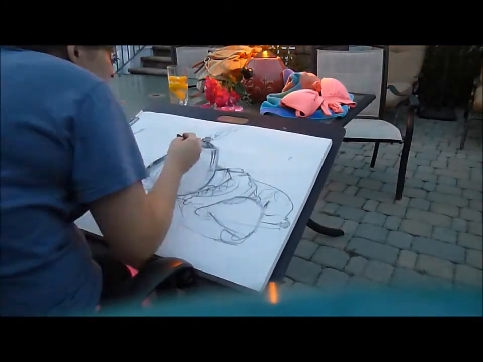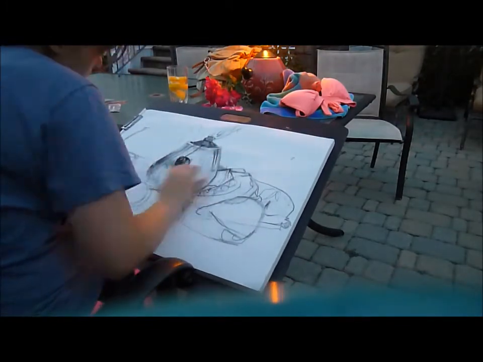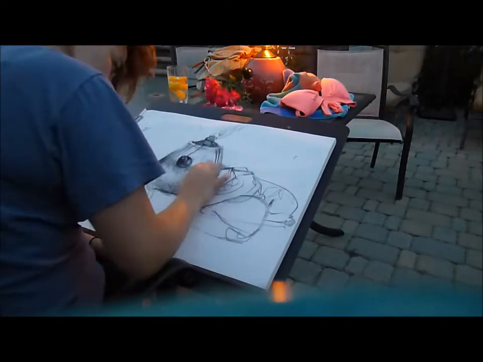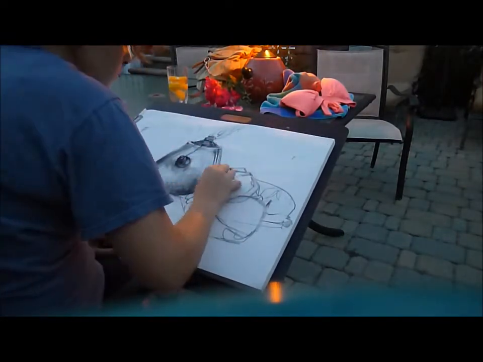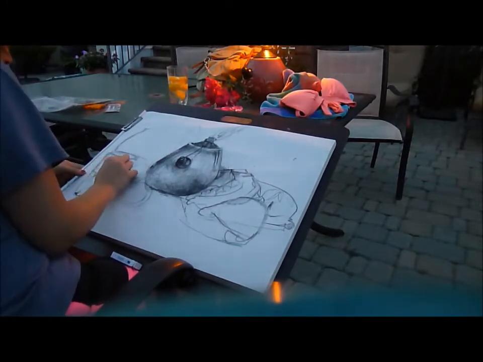Once you've established a general idea of where your objects lie, you can start with the fun stuff, which is shading. Start with your midtones and work your way out. Remember, it's much harder to pull light out of charcoal than it is to make it darker.